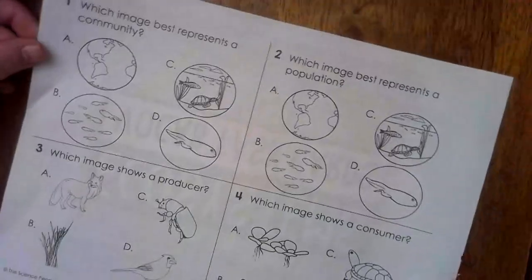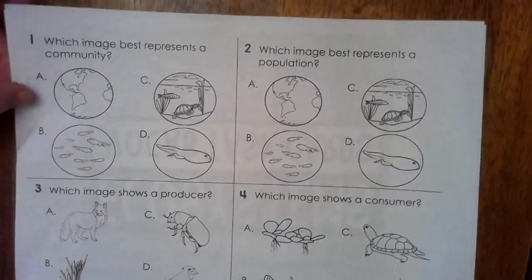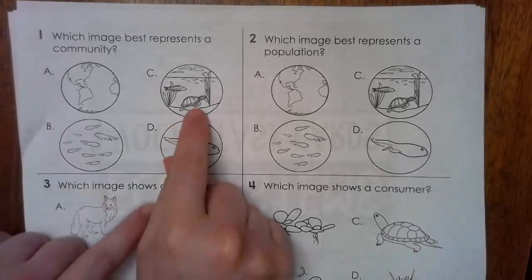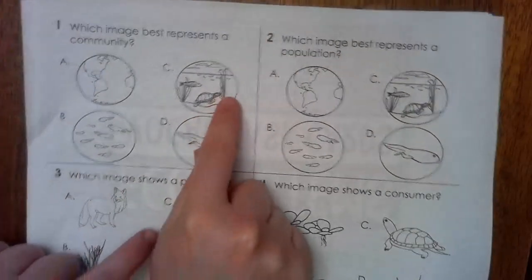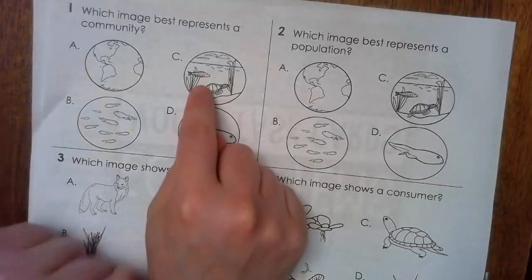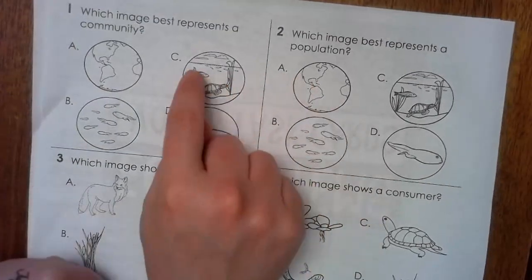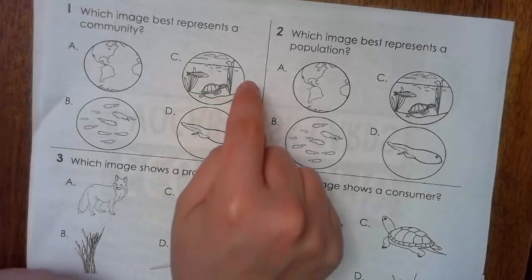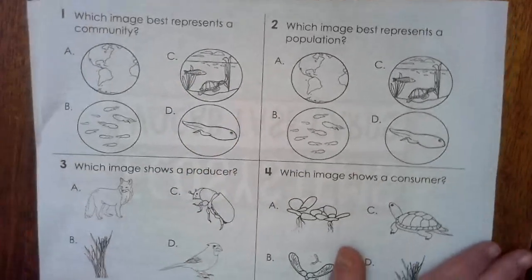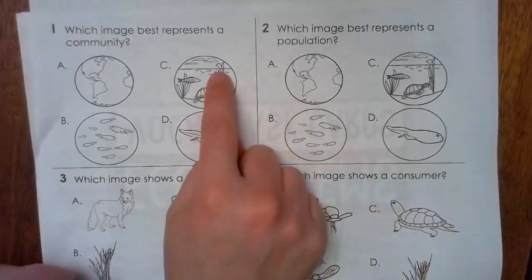Number 1, which image best represents a community? Our answer is going to be C, because we have living and non-living things interacting with each other, but also multiple different populations together. So our community is C.